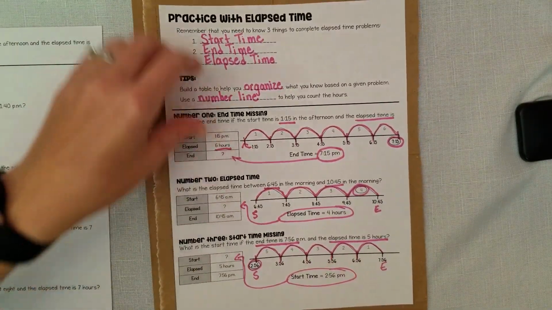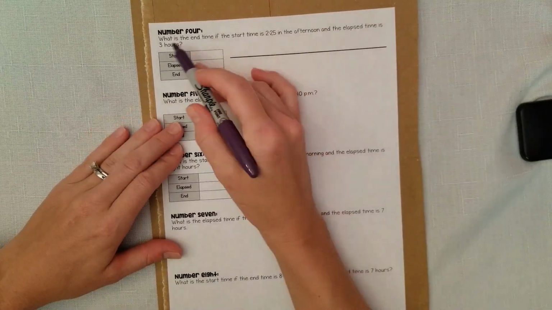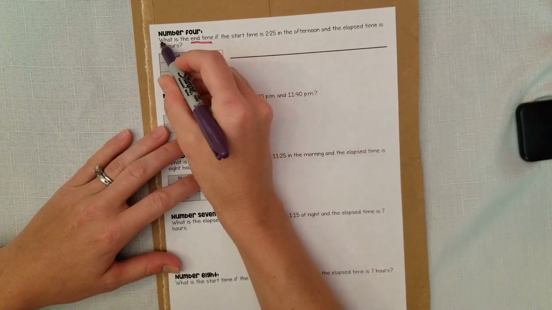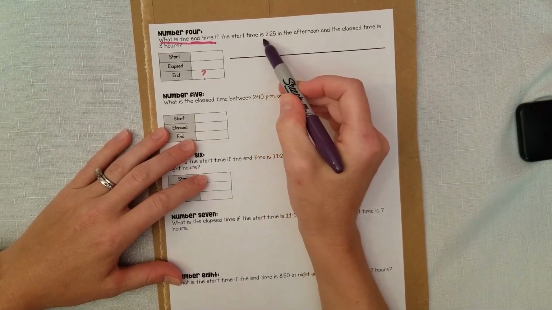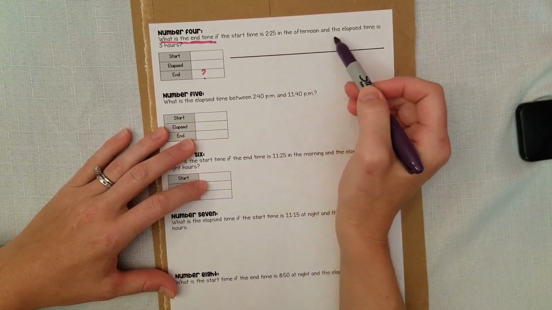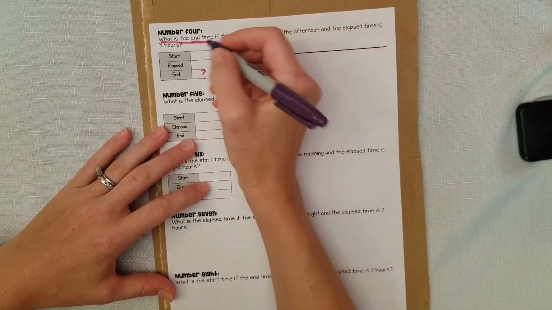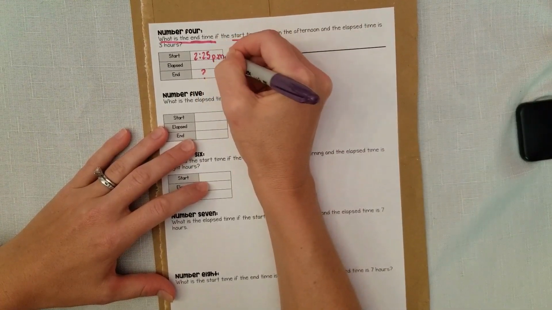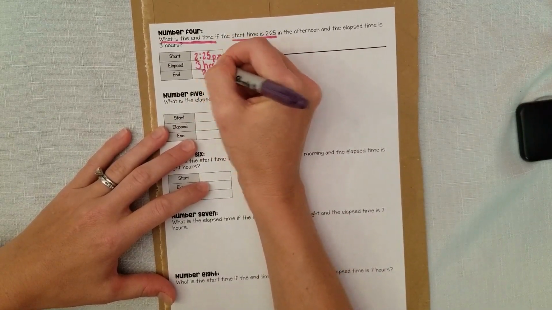All right, let's look at some other examples that we had on the second page of our notes. Okay, so number 4 says, what is the end time? Okay, so we're looking for the end time. I'm going to put a question mark there. If the start time is 2:25 in the afternoon and the elapsed time is 3 hours. Okay, so I do have a start time, 2:25, and it's in the afternoon, so that means it's PM. And my elapsed time is 3 hours.